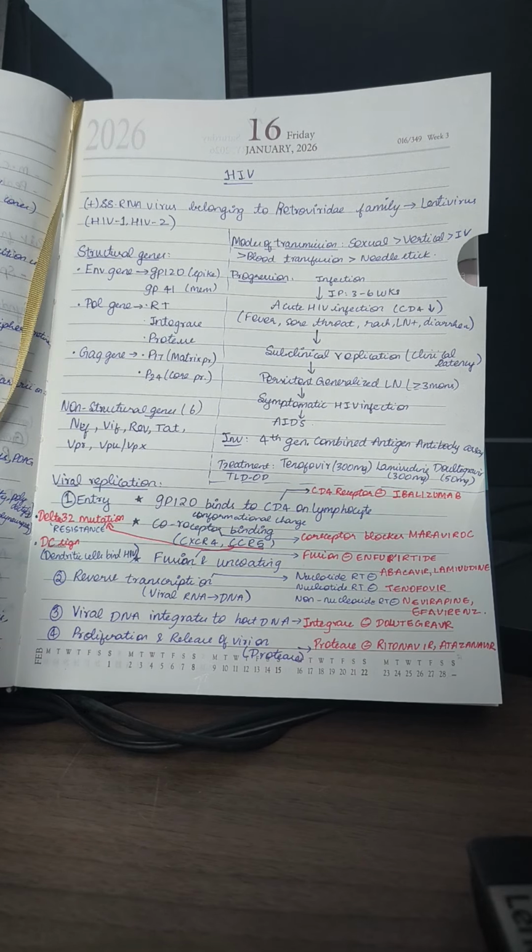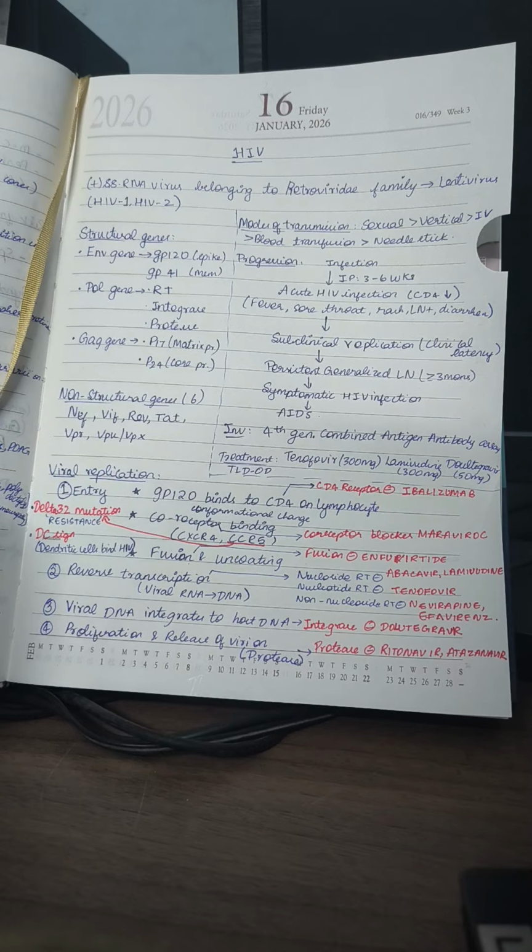Modes of transmission: sexual, more than vertical, more than intravenous route, more than blood transfusion, more than needle stick. For progression of the natural disease following infection, there is an incubation period of 3 to 6 weeks, which is followed by an acute retroviral syndrome, which is followed by a subclinical replication stage, which is called clinical latency. Remember, it is not microbiologically latent.